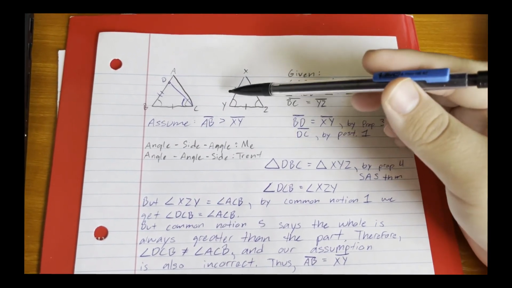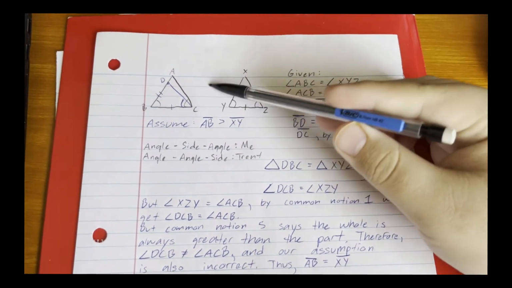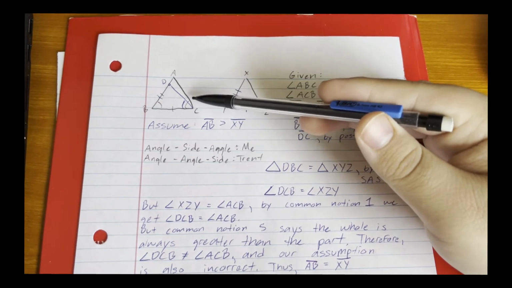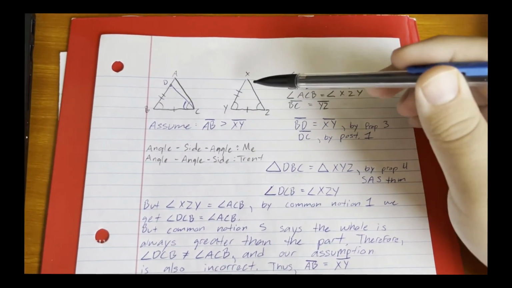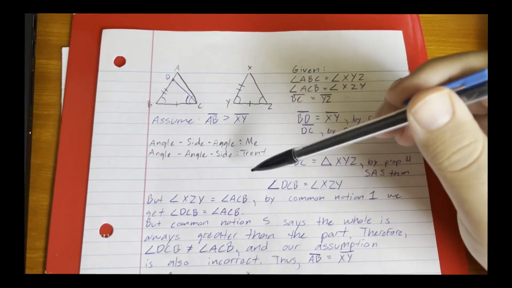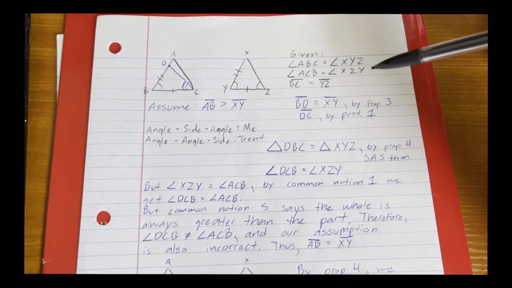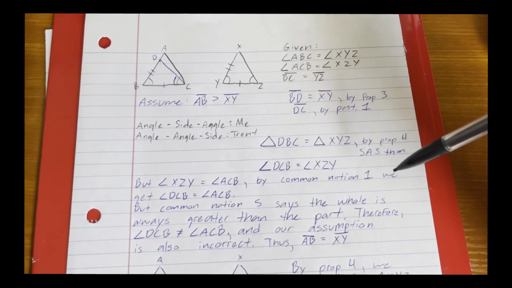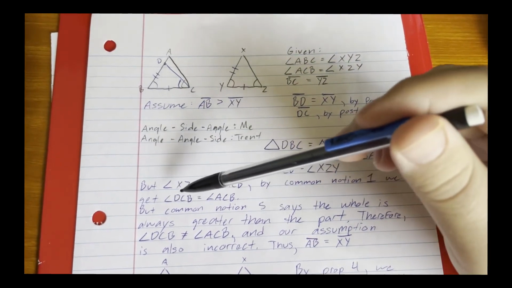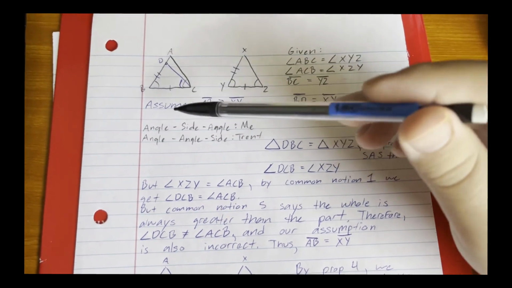And since those are equal, the angle DCB is also equivalent to XZY. But if you recall, we are given that angle XZY is also equivalent to angle ACB, so by common notion 1, we should also get that angle DCB is equivalent to ACB.